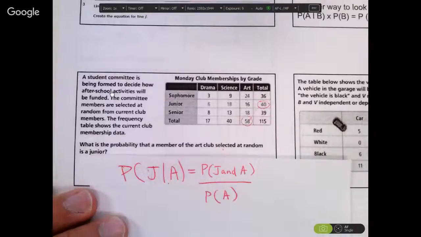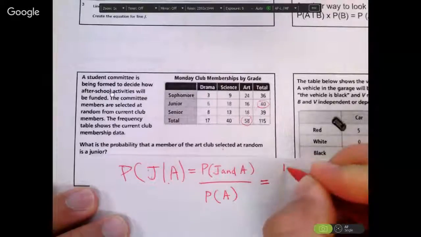Thank you for being so patient with me. Tell me how many kids on this chart are juniors and also in art? 16.